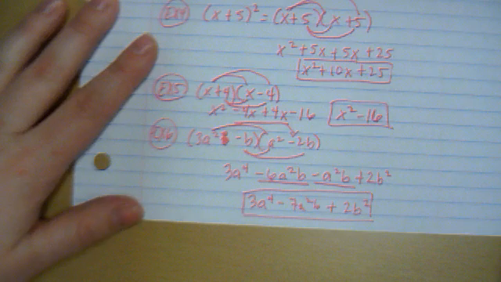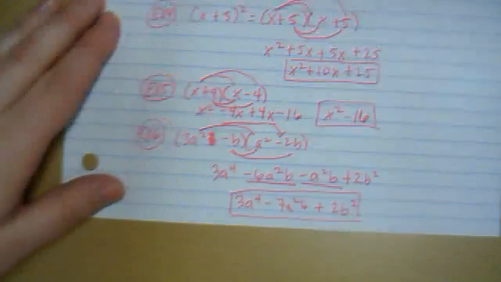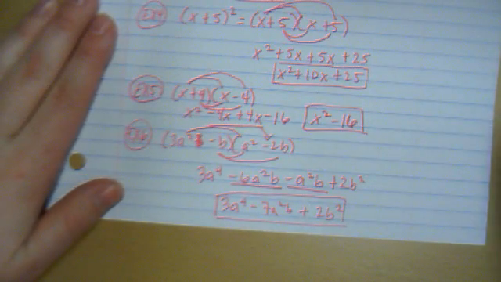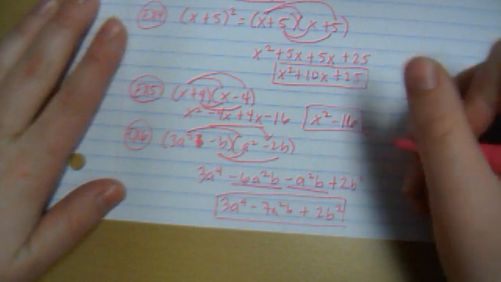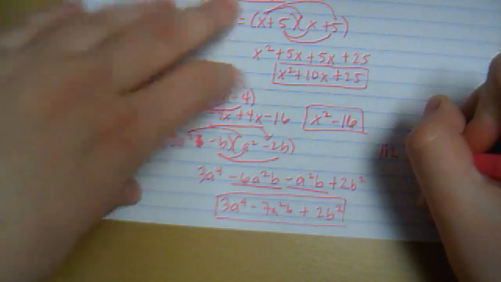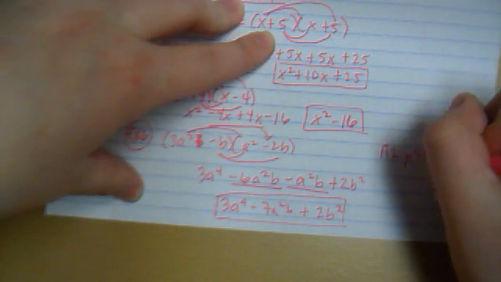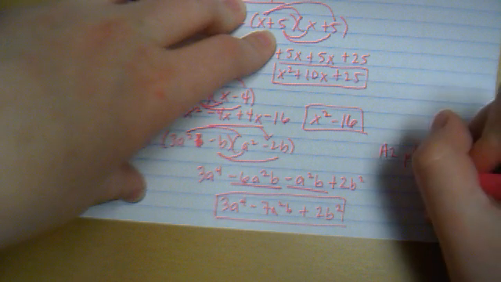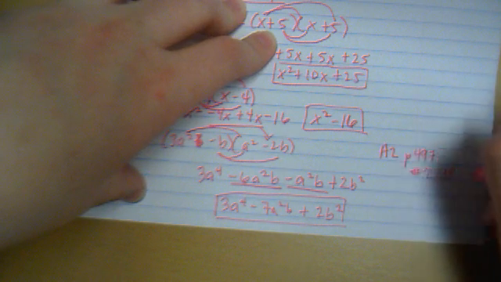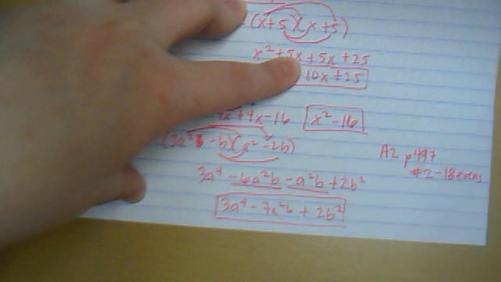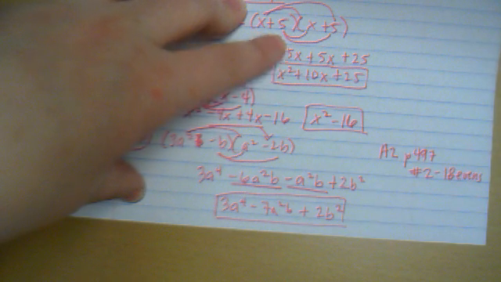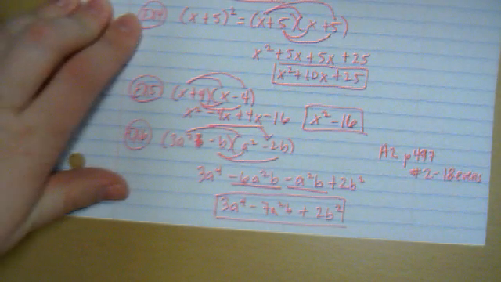So remember FOIL, first, outer, inner, last, and those are the rules that you're going to be using to solve these problems on your homework. This is assignment 2. It is page 497, numbers 2 through 18 evens. Let me know if you have any questions. Please come to tutorials if you do, and good luck.